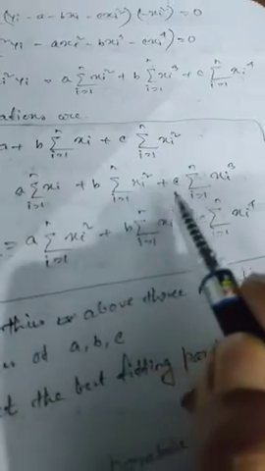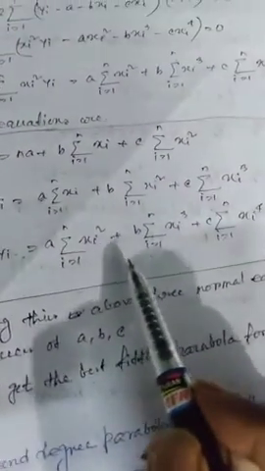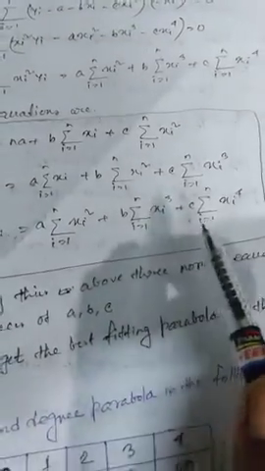So now the normal equations are these: summation y equal to na plus b into summation xi plus c into summation xi square; summation xi yi equal to a into summation xi plus b into summation xi square plus c into summation xi cube; summation xi square yi equal to a into summation xi square plus b into summation xi cube plus c into summation xi to the power 4.